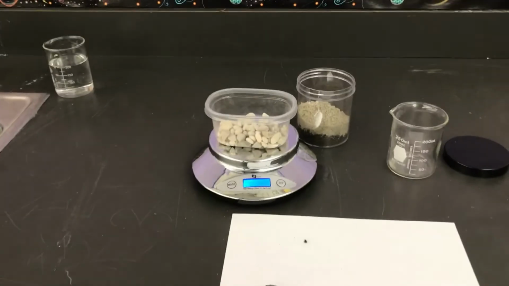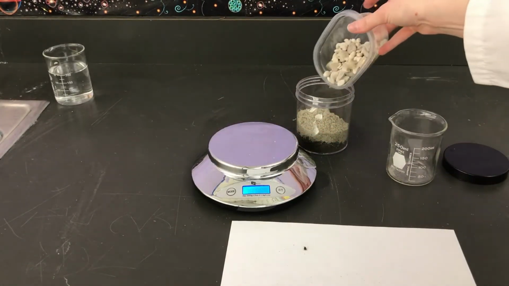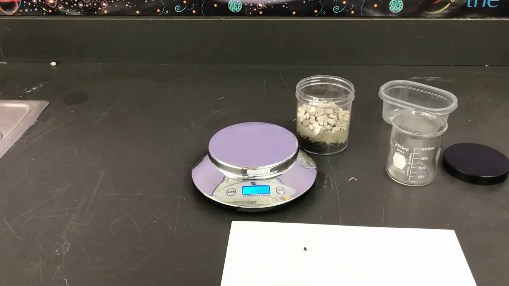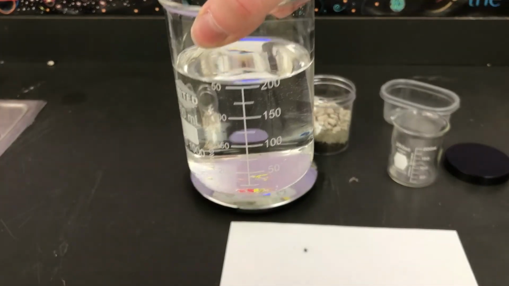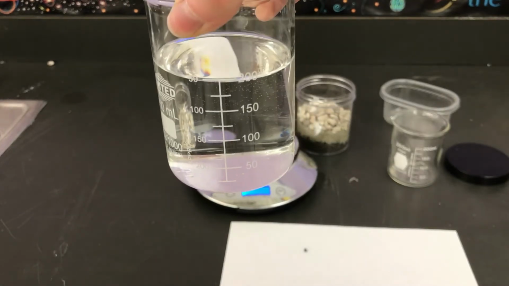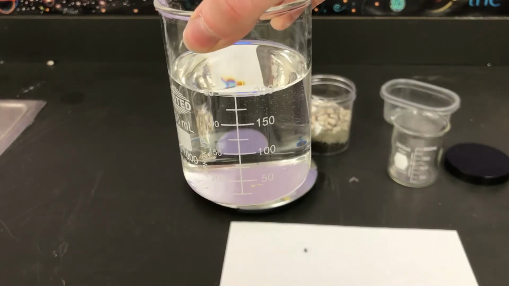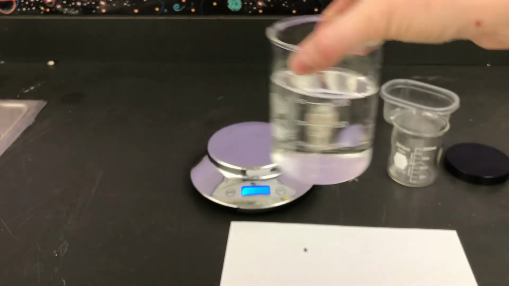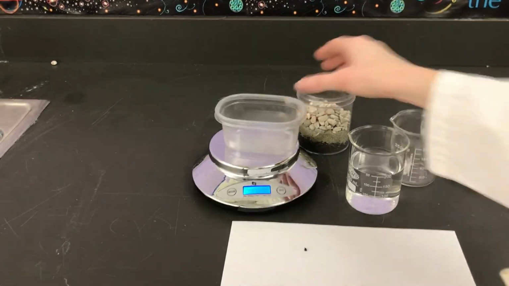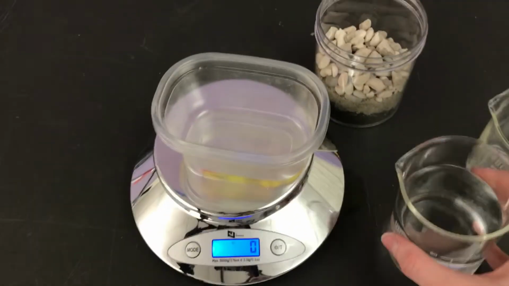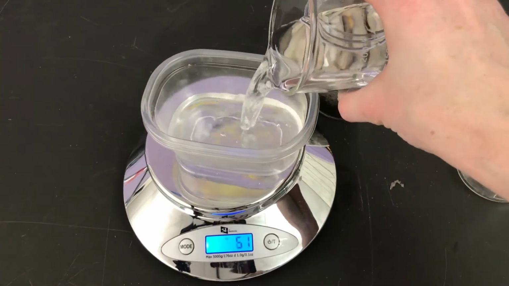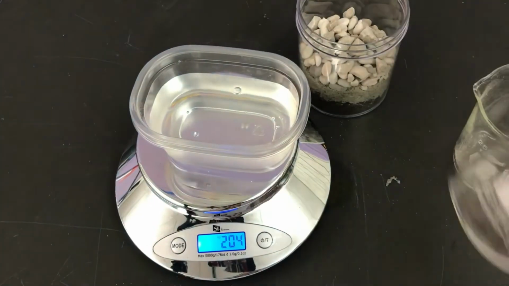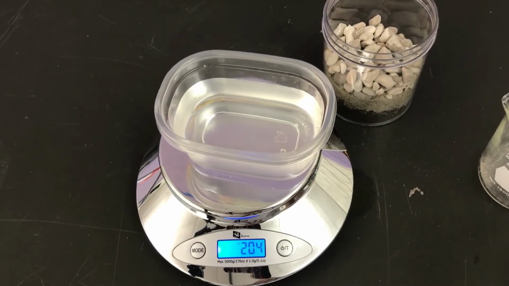The last thing we are putting in our jar after the gravel is water. Now I have measured out the water to be 100 milliliters again. Not this time. This time we have 200 milliliters. So make sure your volume for water is 200 milliliters. Let's go ahead and weigh it out. And they've written 204 grams.